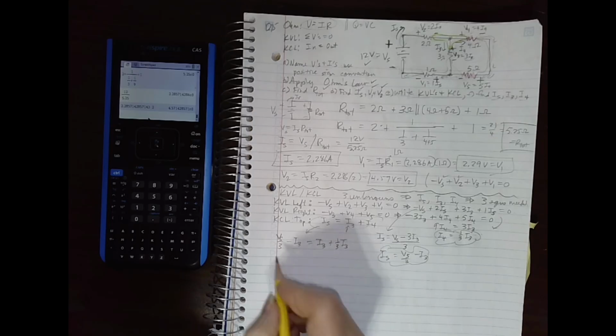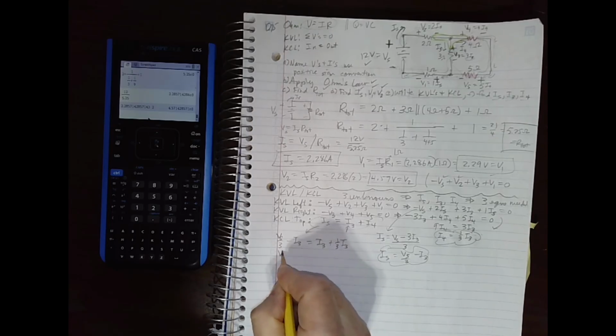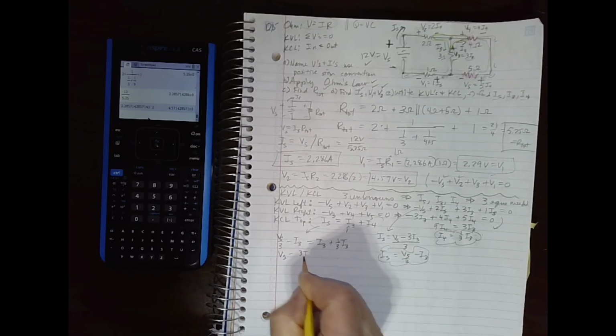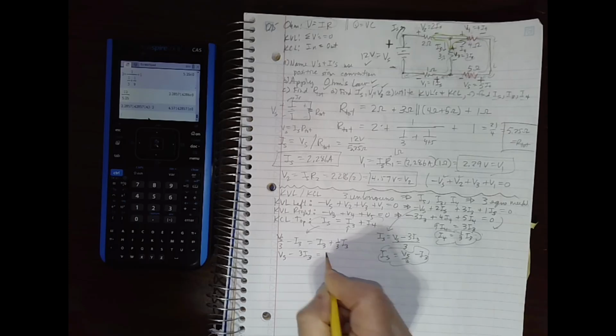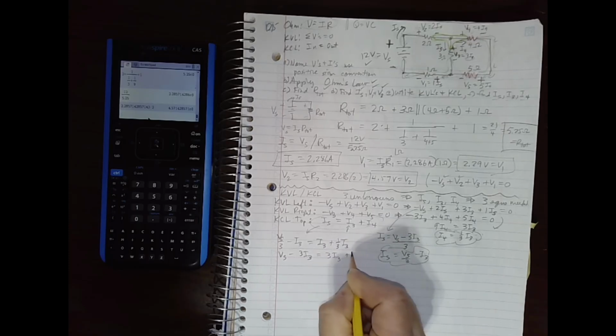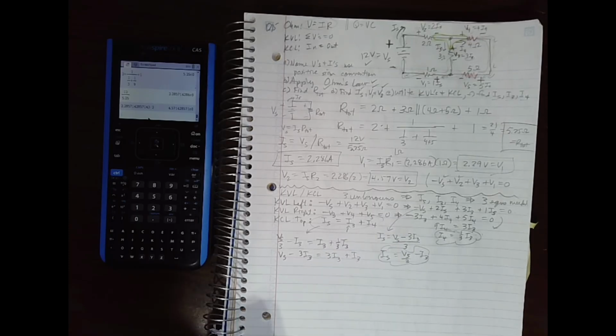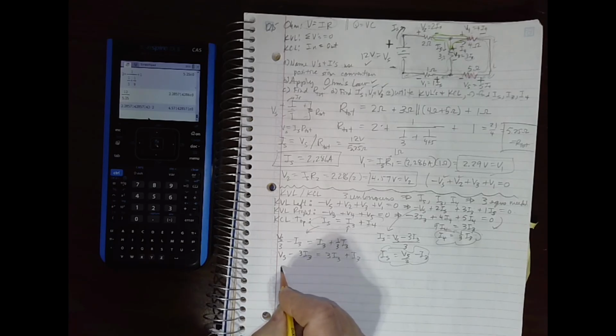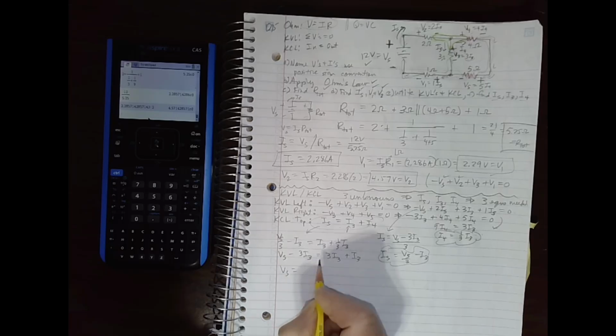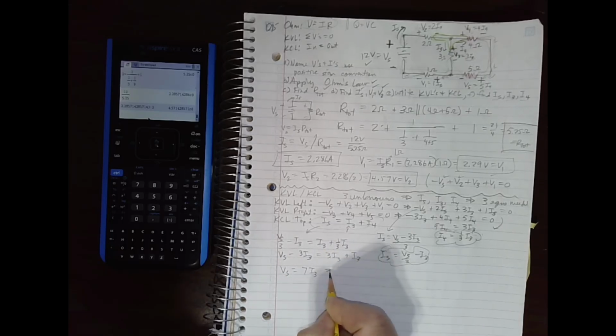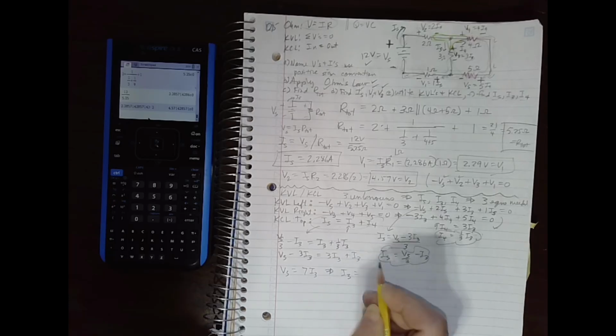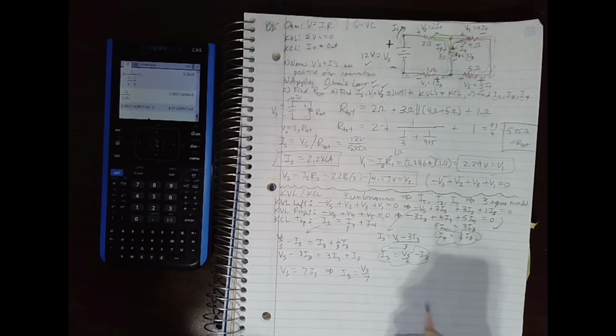Looks like a lot of 1/3, so let's multiply by 3. So we'll have VS minus 3I3 equals 3I3 plus I3. All right, I like it better. And then we will have VS equals, this is 4, we'll have 7I3. So I3 equals VS over 7.